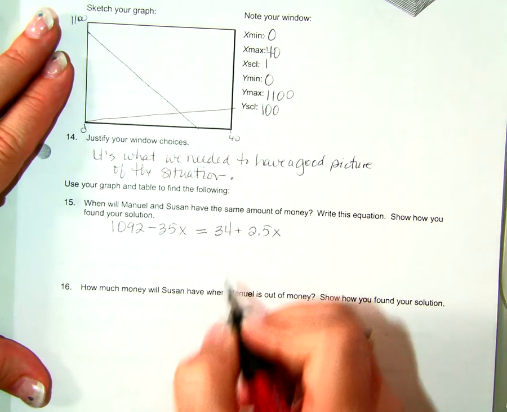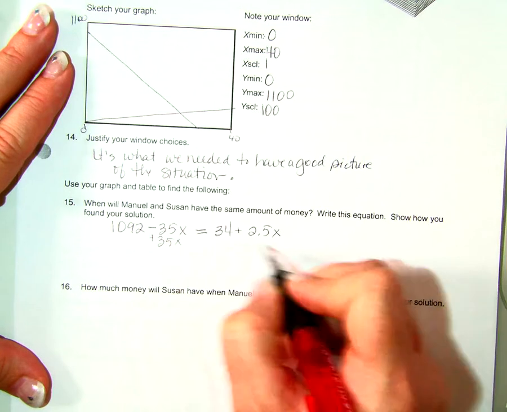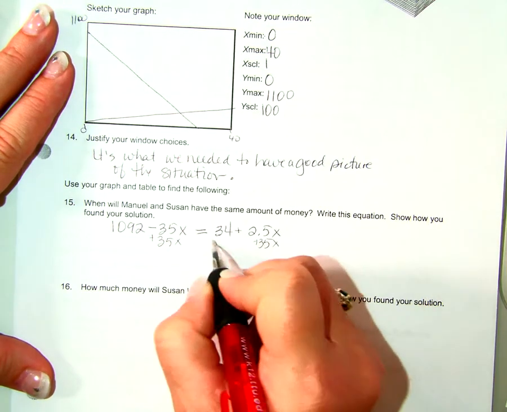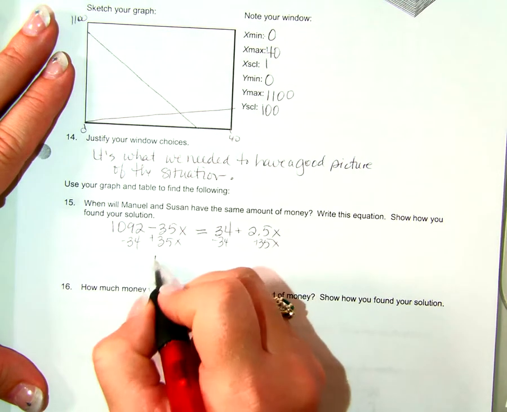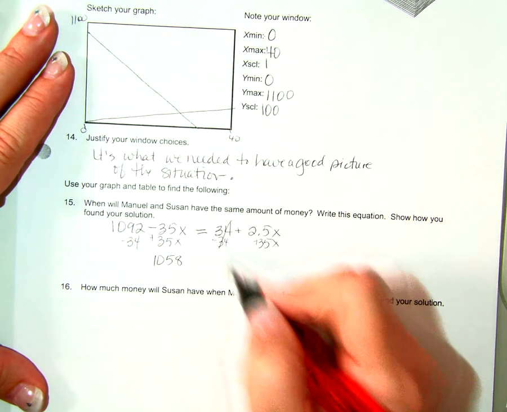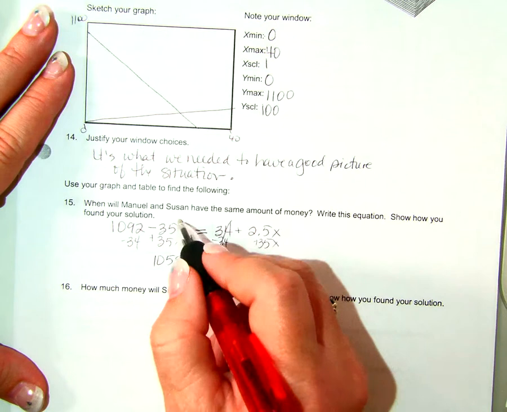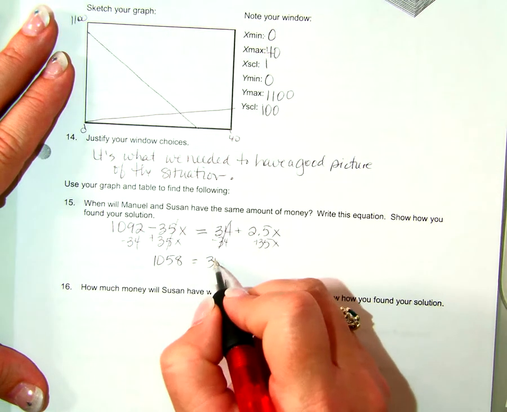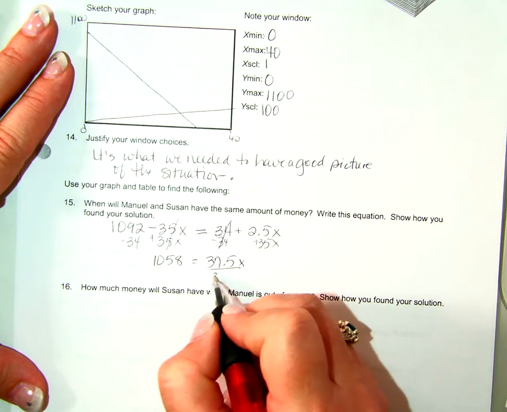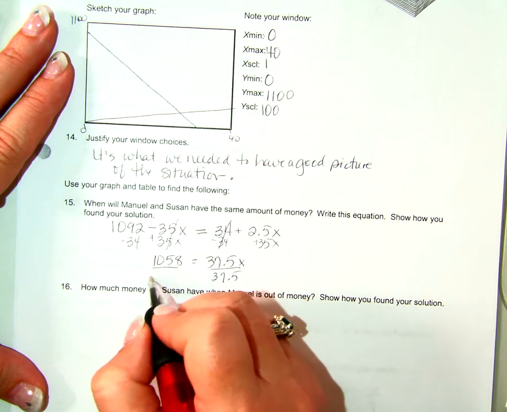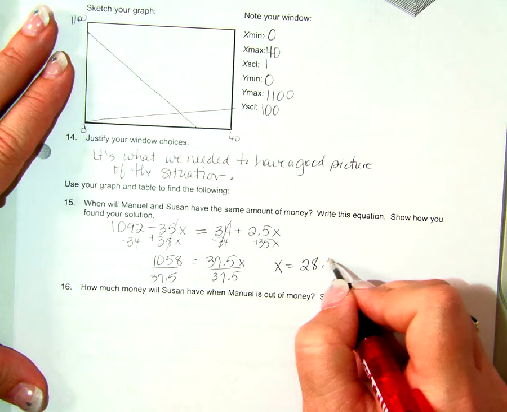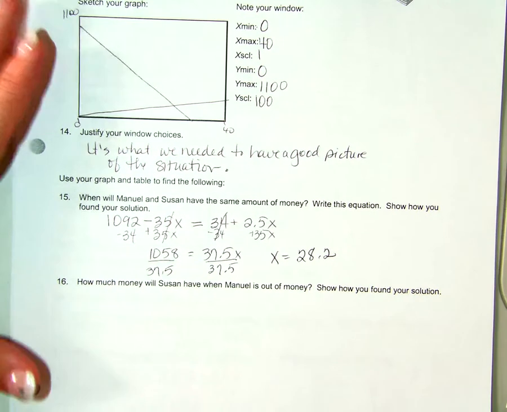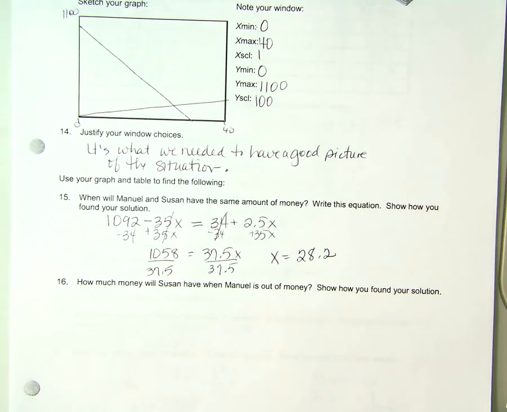So let's add 35x to both sides, and let's subtract 34 from both sides. When I subtract 34 from both sides, I get 1058, and that's 0. When I add 35x to both sides, that's a 0, and that is 37.5x. All that's left to do is divide both sides by 37.5 to get that x equals 28.2.